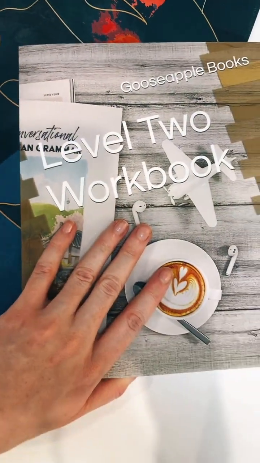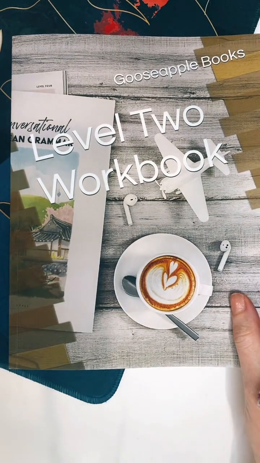What level is this? This is level 2 that we are in right now. The level 2 workbook.